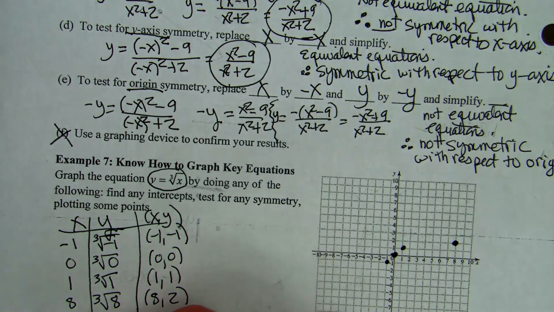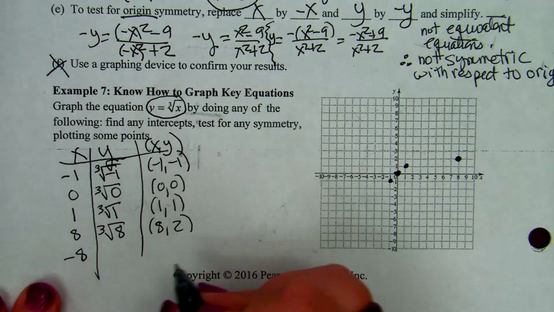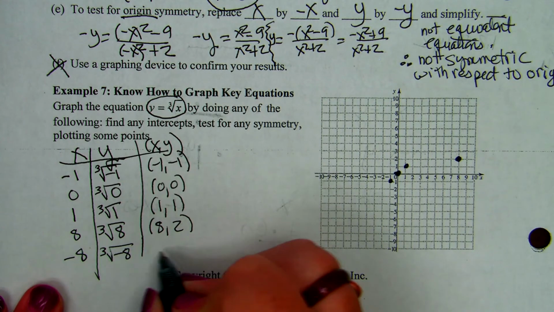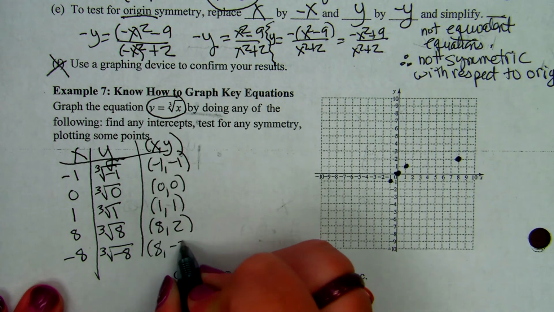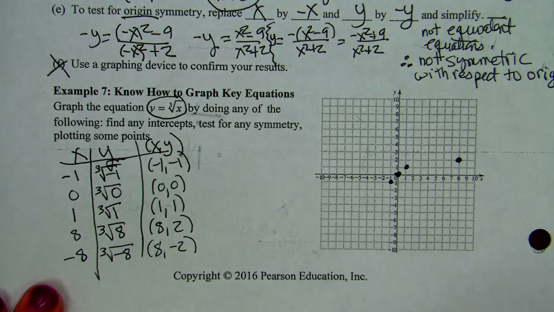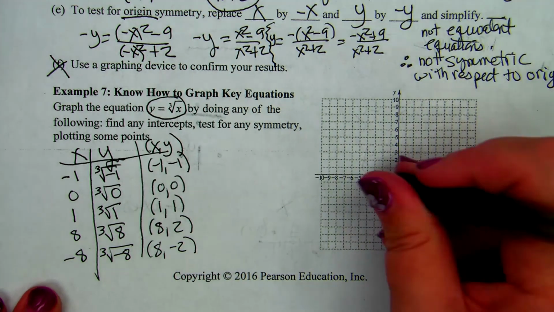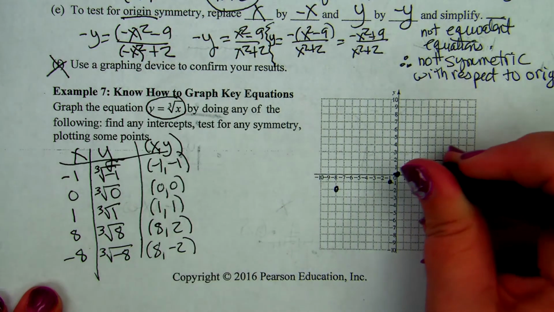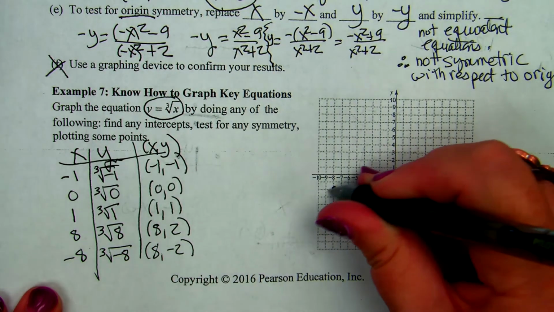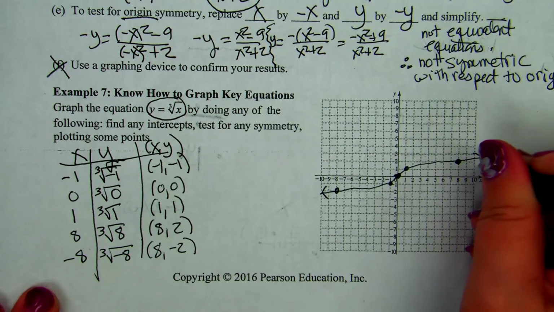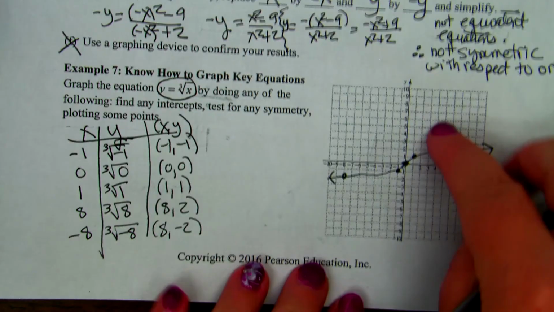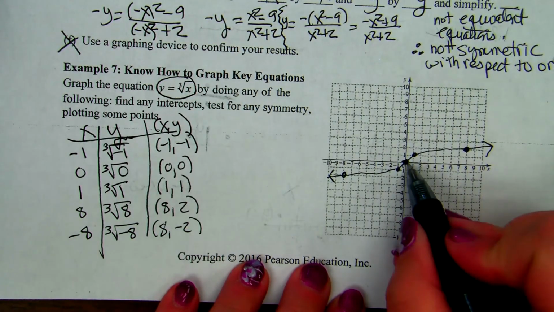And then -8. The cube root of -8 would be -2, because -2 times -2 is 4, times -2 is -8. So -8, -2. So that's what the shape of the cube root of x looks like. And which one do you think is symmetric with respect to? Does it flip over the x-axis and have something down here?